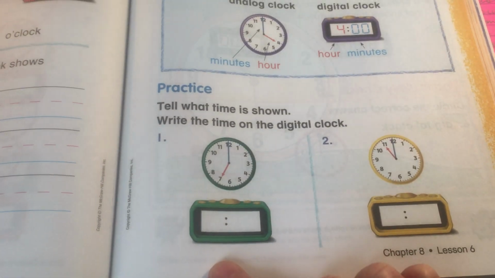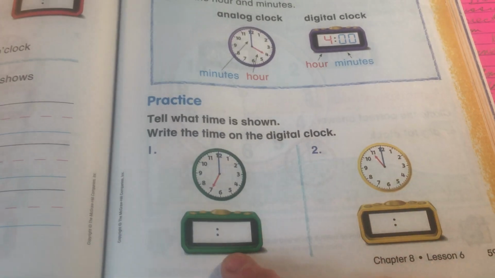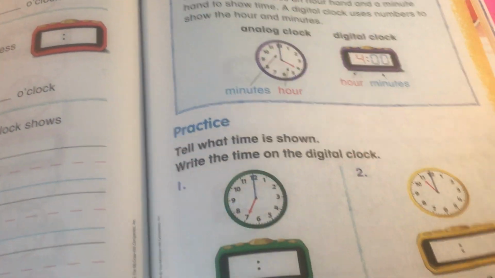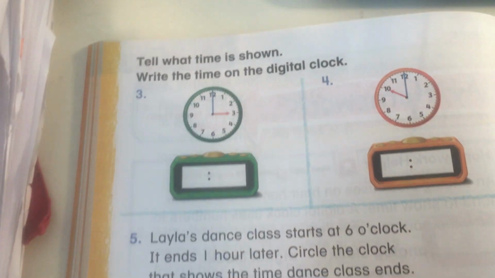On this page, you're going to tell what time is shown, just like we did on page 596. So you're going to do 1 and 2. Why? Because practice makes progress. And then, same thing for 3 and 4, write the time on the digital clock.